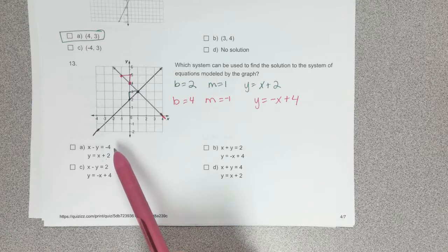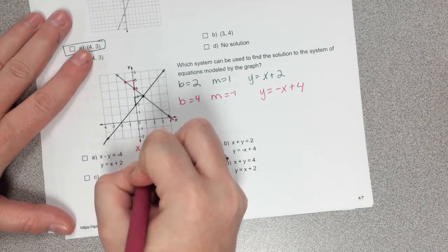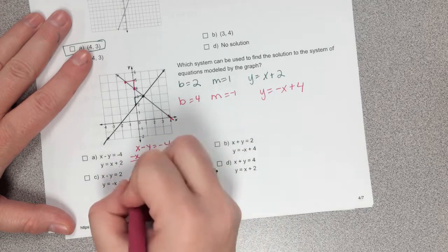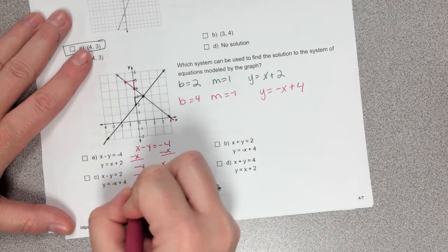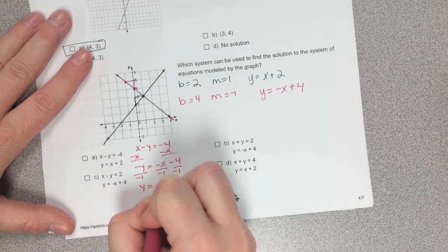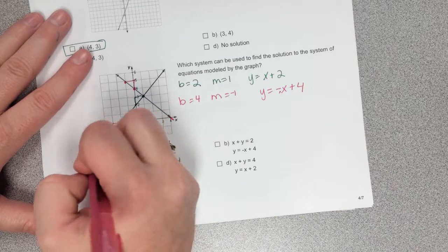Remember your 2 steps. Move your x, then divide. So if I have x minus y equals negative 4, I'm going to subtract x from both sides. Negative y is equal to negative x minus 4, and I'm going to divide by negative 1. So y is equal to x plus 4. Ooh, well, does that match this one? Nope, so it can't be A.